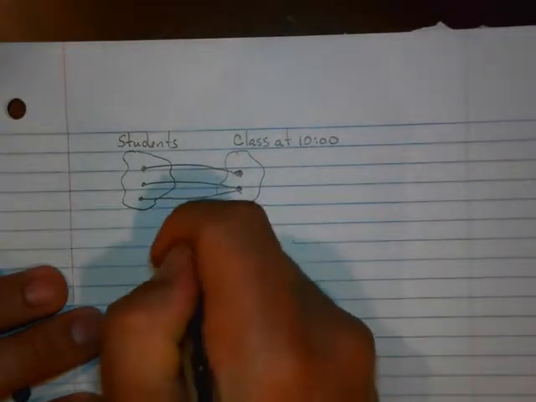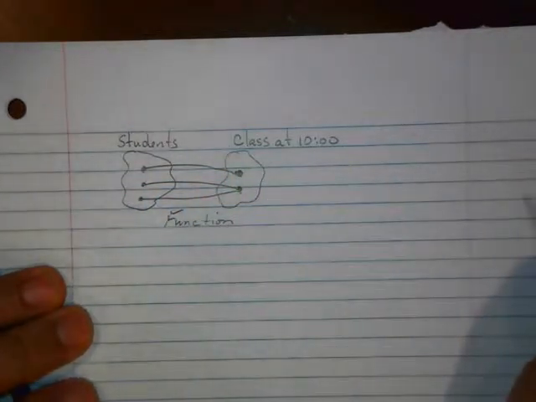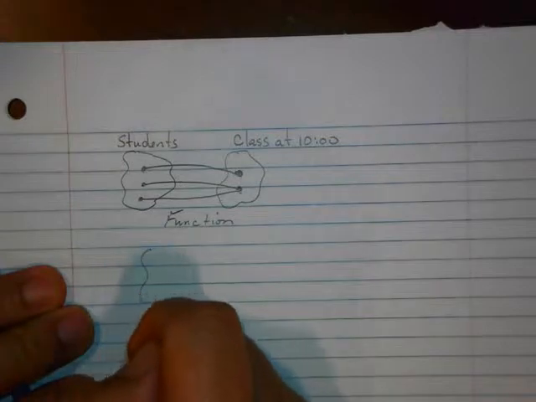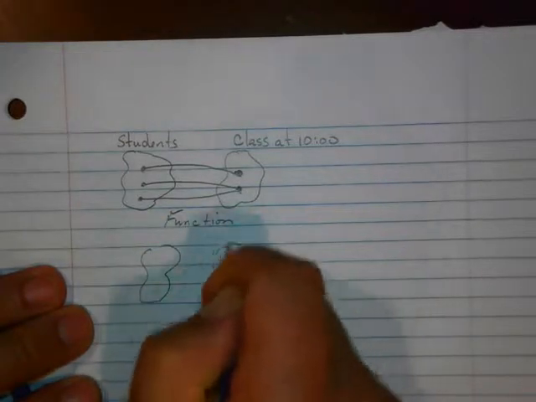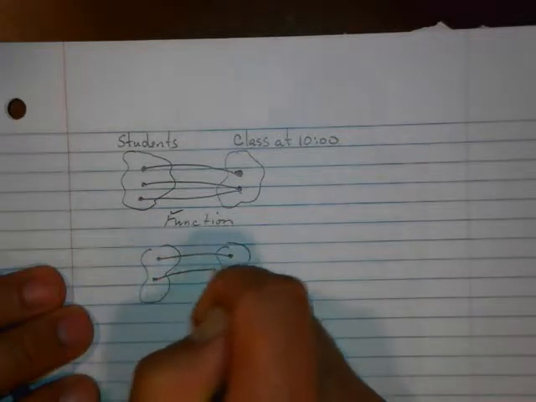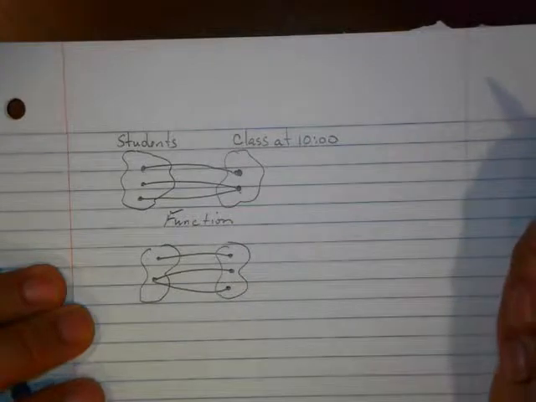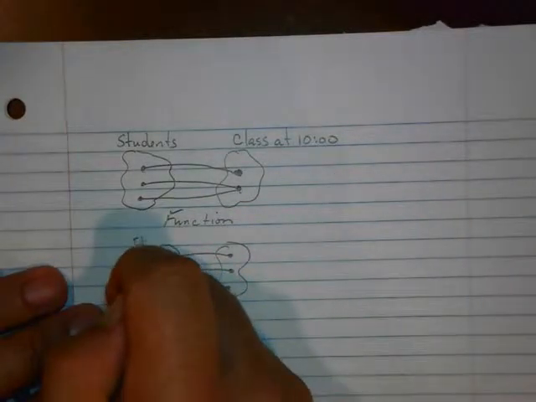When would it be a problem? If you had a student going to some class, and here's a student trying to go to 2 different classes. So again, students, classes, class at 10 o'clock.